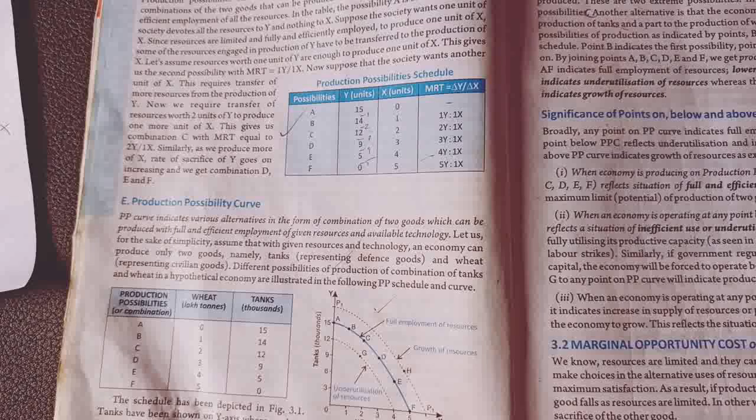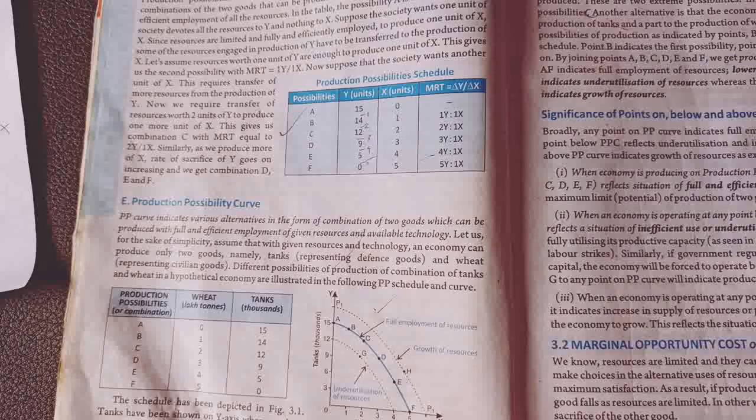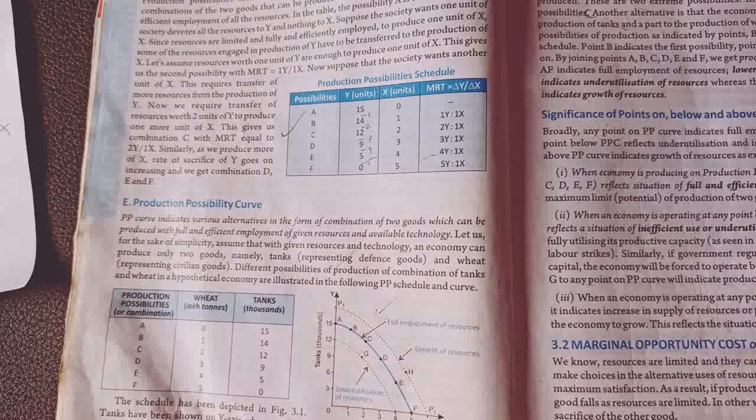So today we have discussed the meaning of the production possibility curve. Then we also have discussed properties, diagram, schedule, okay? It's quite simple. You go through it again, read each and every sentence, and if there's any doubt, you ask me anytime, okay? Thank you.